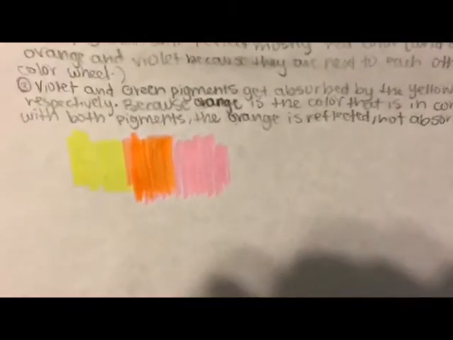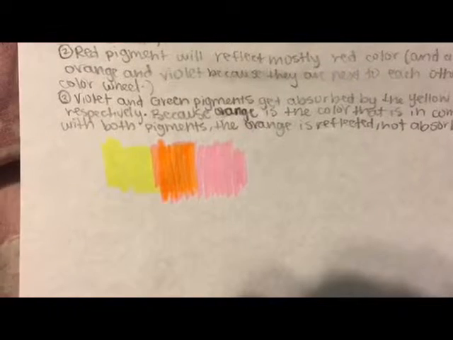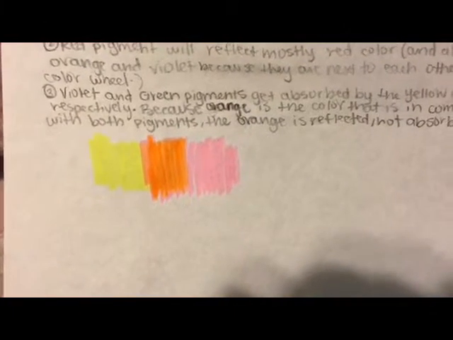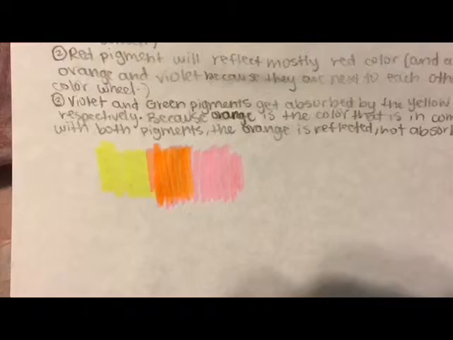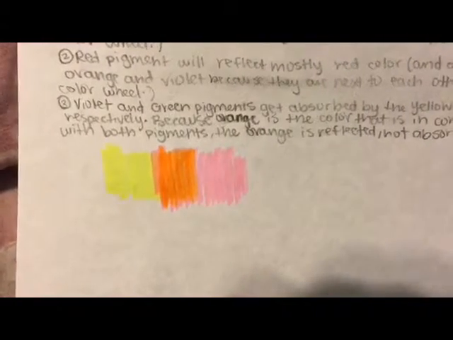So here we have the yellow and we have the red. They're mixed together and it makes orange. That's because orange is the common reflected color.